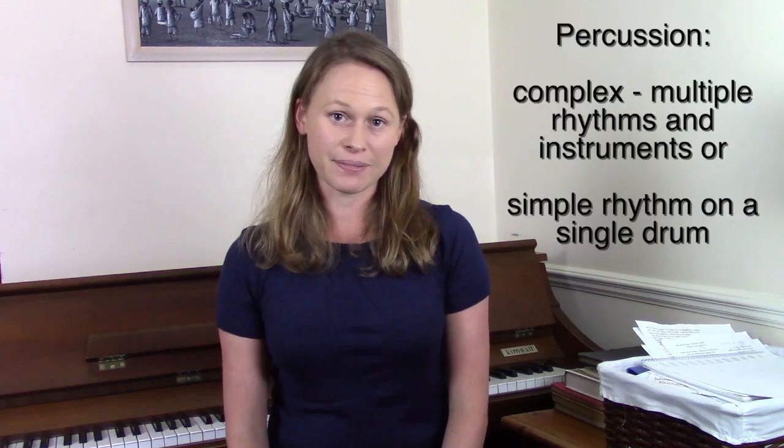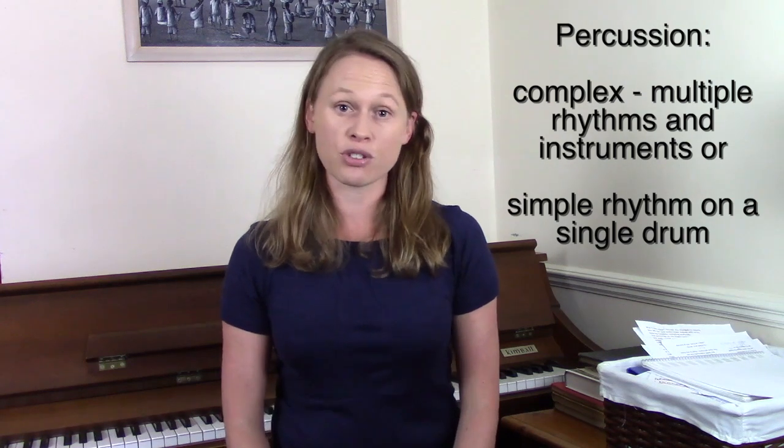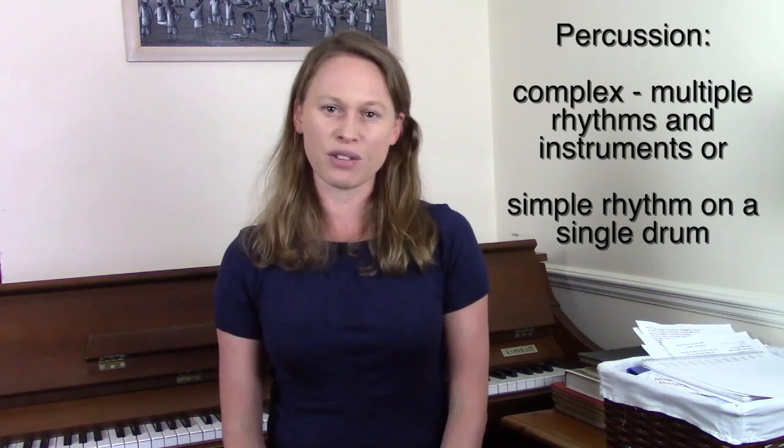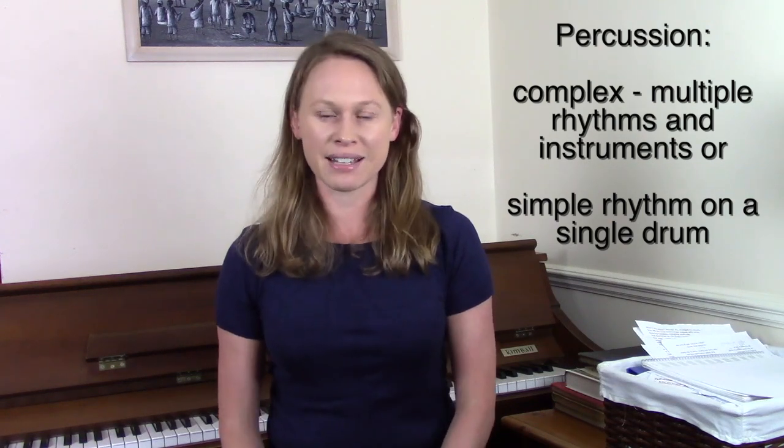A further idea for accompaniment is to add percussion. This could be very complex, adding multiple rhythms on different instruments, or it could be very straightforward with one single drum. There's something spiritual, I think, in just having voices and percussion together. And adding percussion can be useful if you're writing for multiple instruments or multiple voices, as it can help to bring everybody in time.